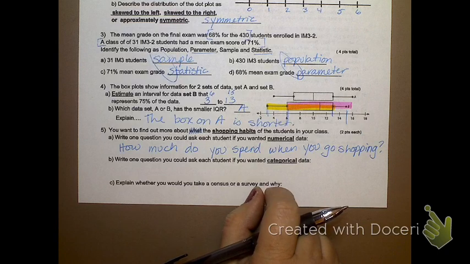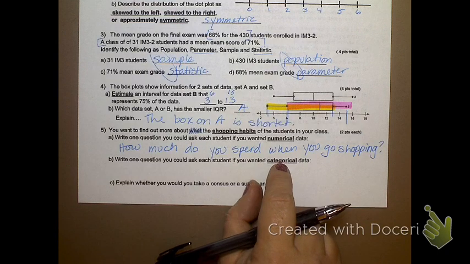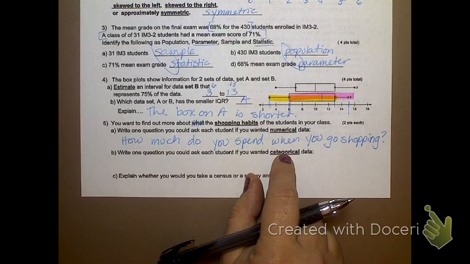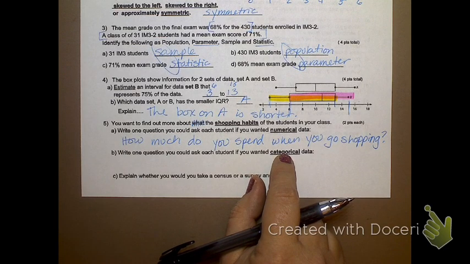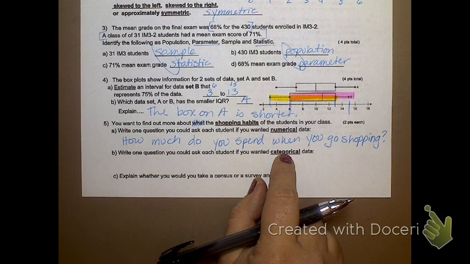Write one question you could ask of each student if you wanted categorical data. Now there were a few different things that people asked. People asked, what do you shop for? That's fine. Do you shop for clothes? Do you shop for music? I guess people don't go out to shop for music anymore. They just download it on their phone. But you get what I'm saying, right?